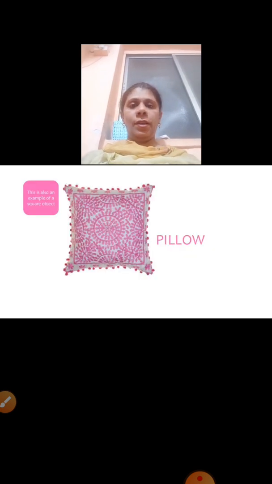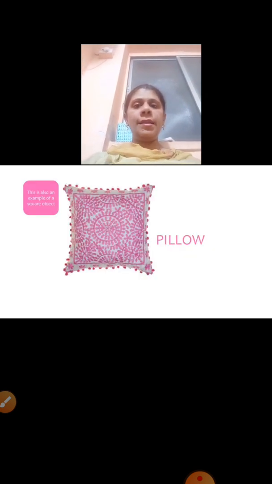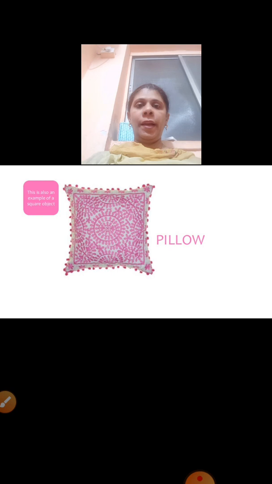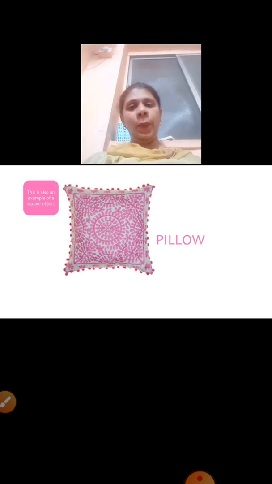Understood? Now the next. What is this? It's a pillow. Okay, you might have a pillow like that at your home. Correct? So, tell me, which shape is this? Is it the shape of a rectangle? No, it's the shape of a square. Correct. Which shape? Square, because all the 4 sides are equal in length.